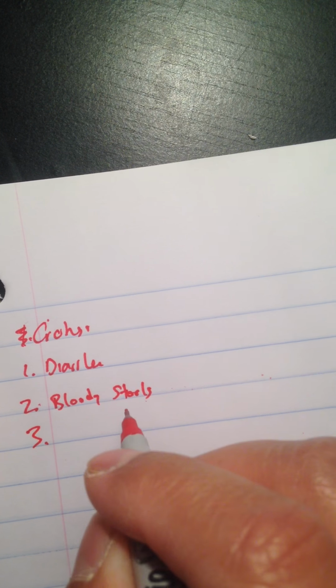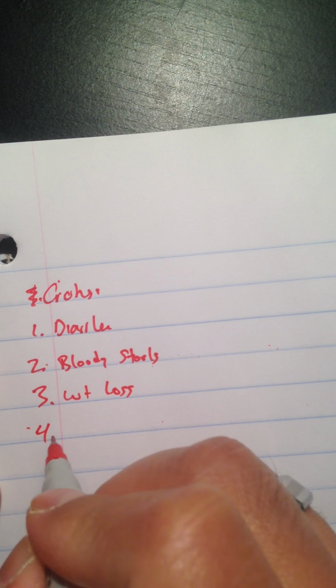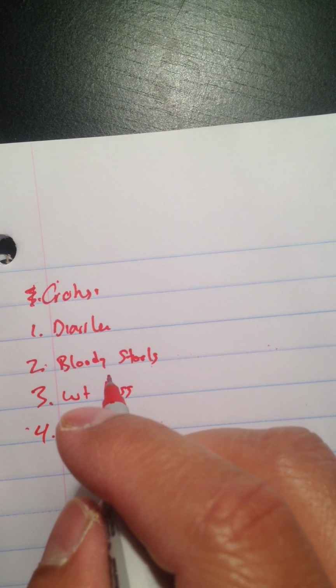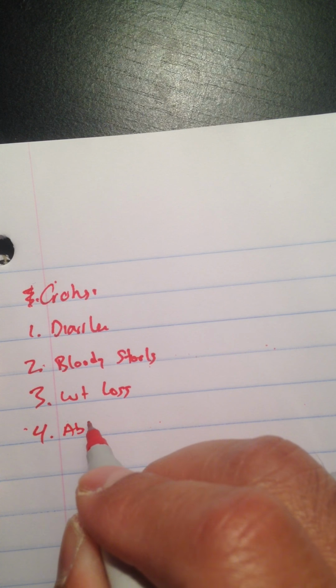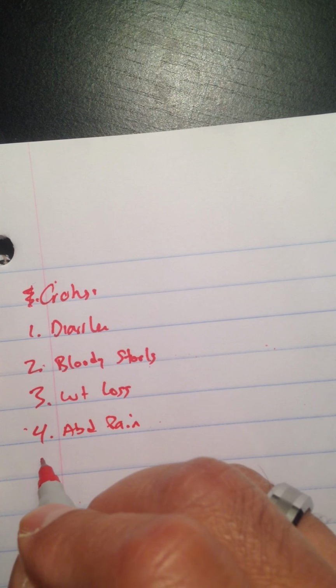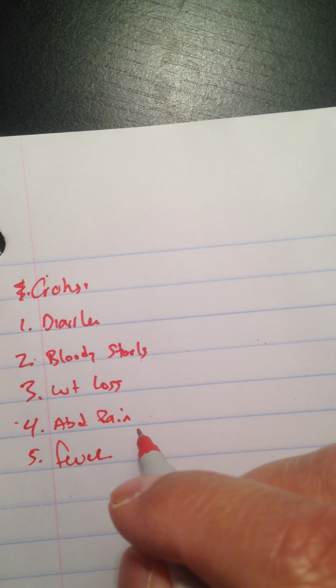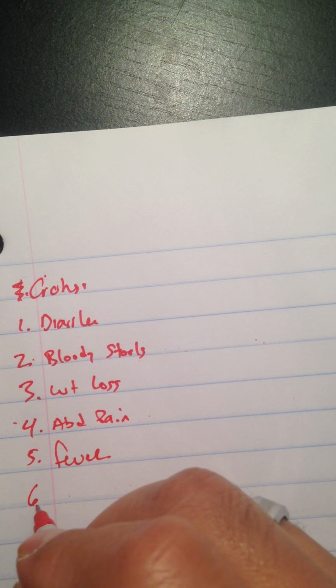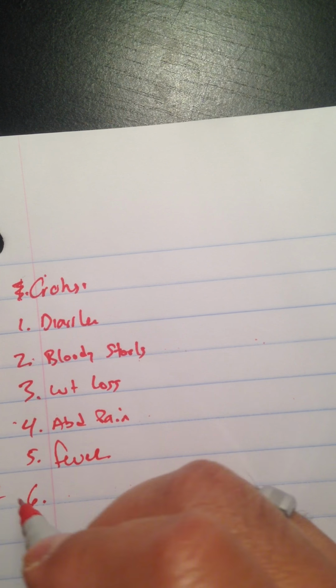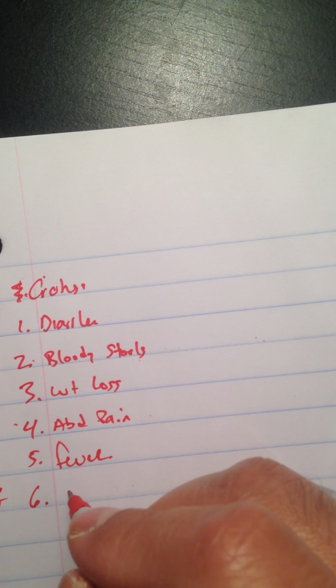Again, this will also occur in ulcerative colitis. 3, weight loss. 4, abdomen pain. 5, fever. Now this is a biggie. Colicky abdomen pain.